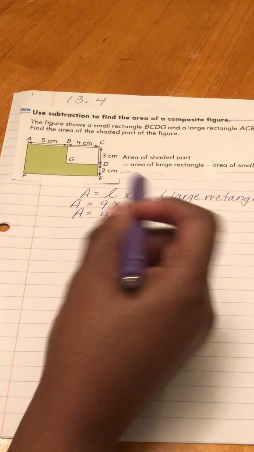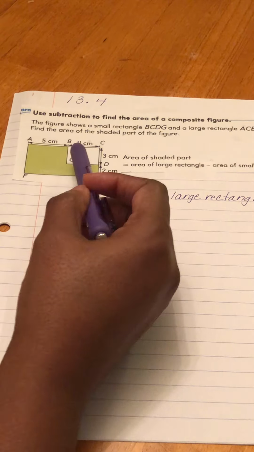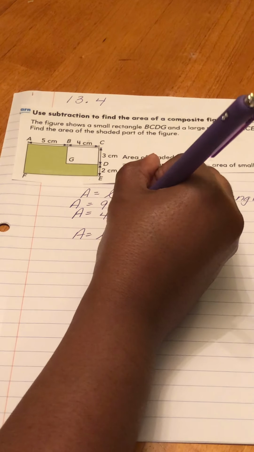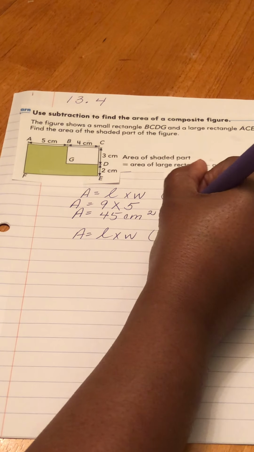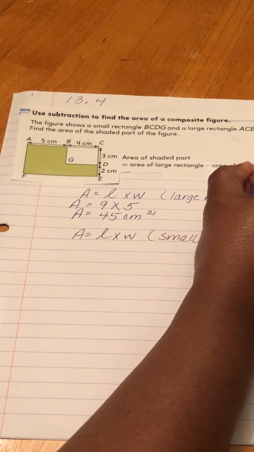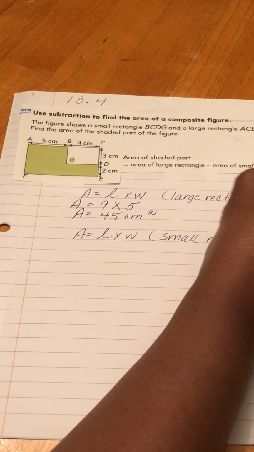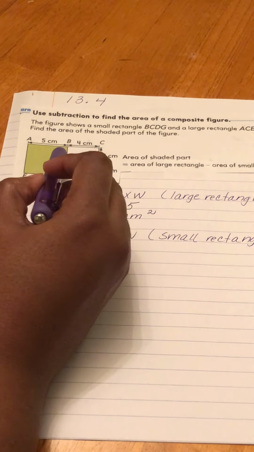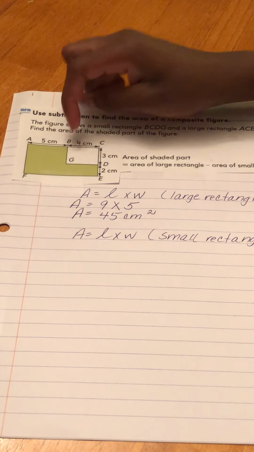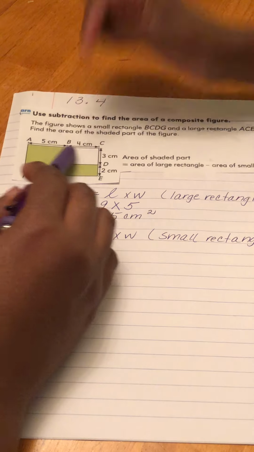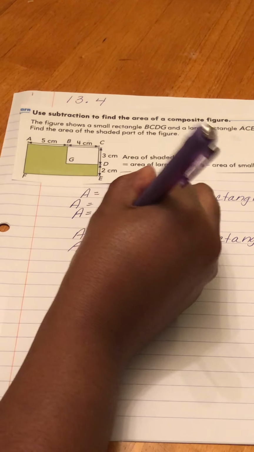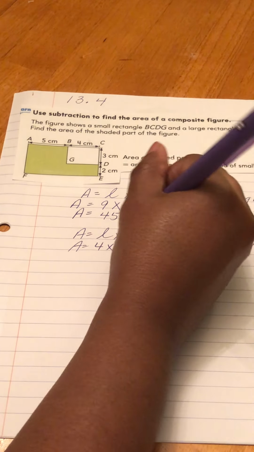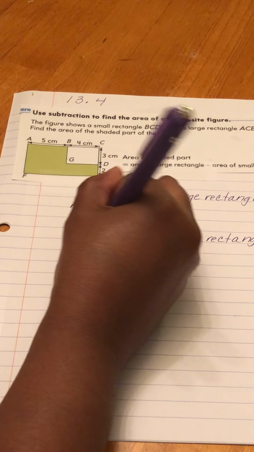All right. Now, like I said, with this method, we're going to take the large one and subtract the smaller one from it. Okay. So now let's do area equals length times width. This will be the small rectangle. Okay, and what is the length of the small rectangle? The length is 4 because it's just this part right here. Right, 4 centimeters. Times, what is the width of the small one? Again, just this part, so 3 centimeters. Okay. And when you multiply, you get 12 centimeters squared.